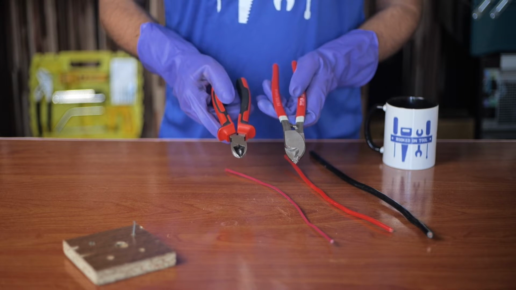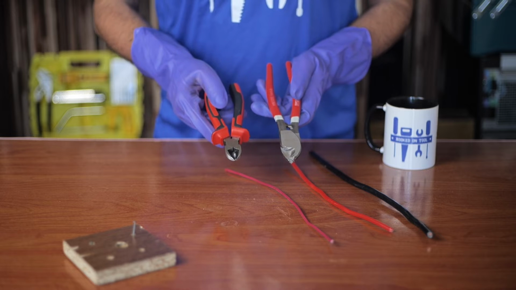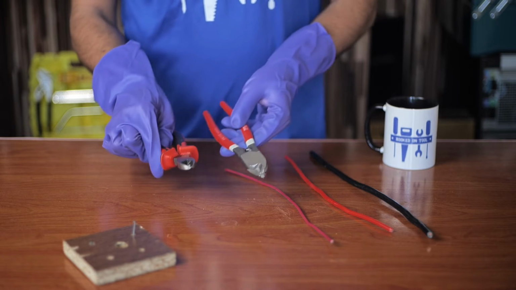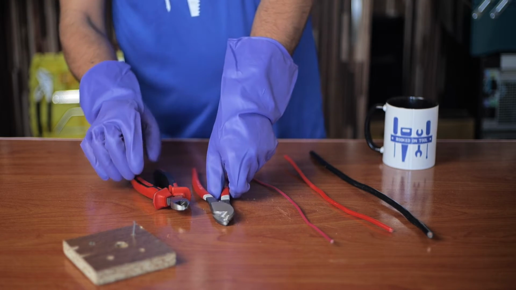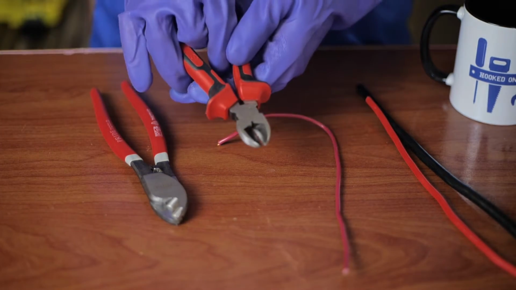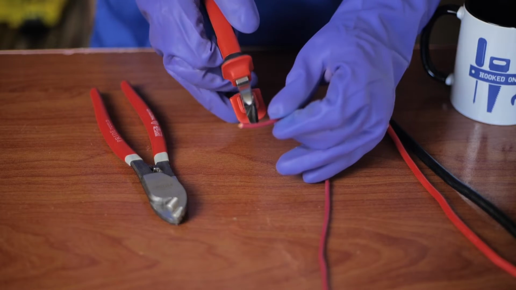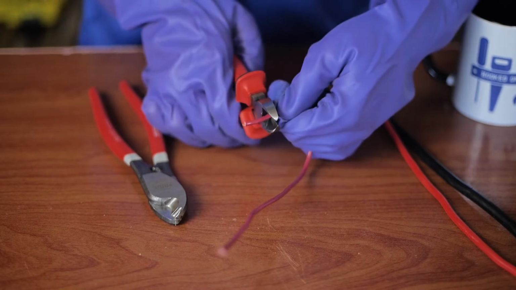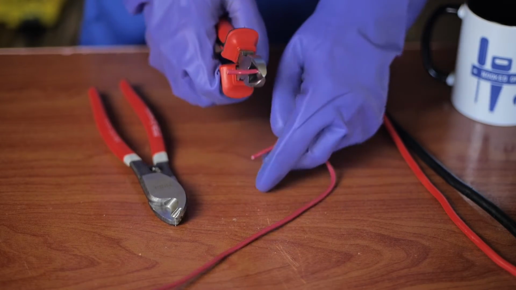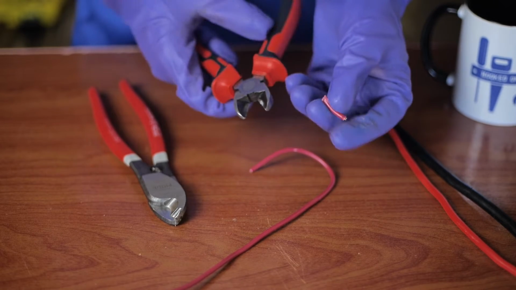Now, let's give you a practical look at their uses. That way, you can see for yourself what the uses for both these tools are and how you can use them effectively. A diagonal cutter can be used to cut thin wires like this one with ease. For example, look at how easy we have cut this wire without having to use much force at all.